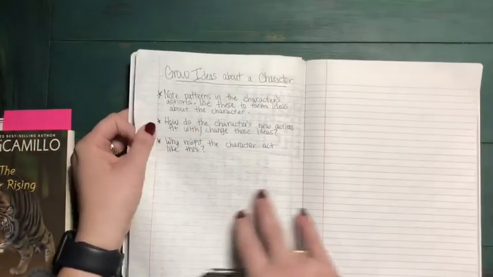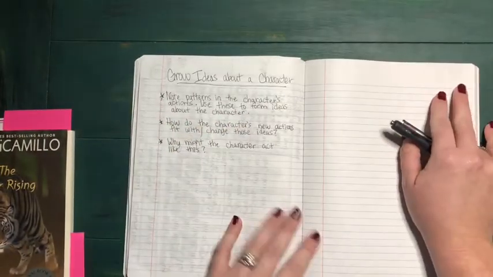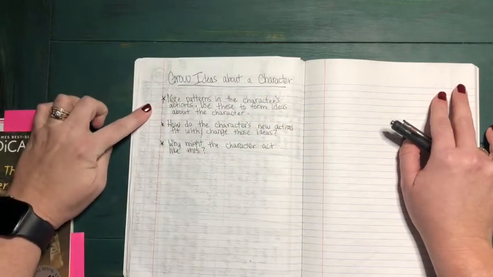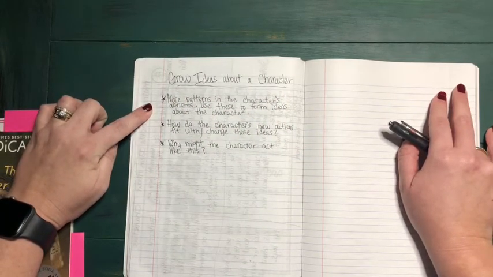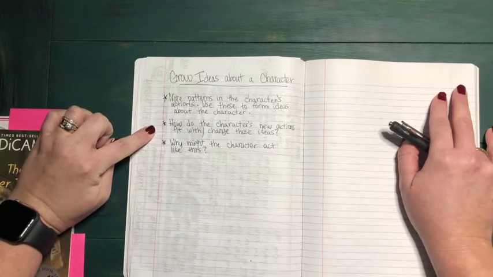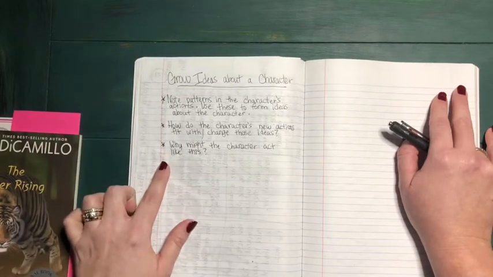We then turned the page and we were taking notes about how can we grow ideas about our characters by noting patterns in the character's actions, using them to form those ideas about the character. We asked ourselves, how do the character's new actions fit with or change those ideas? And why might the character act this way?